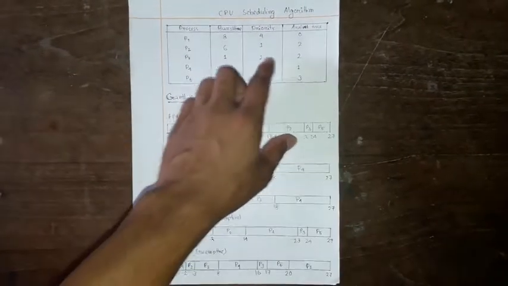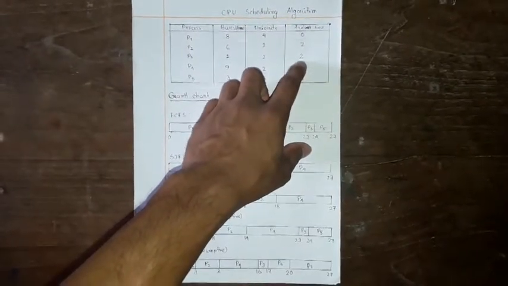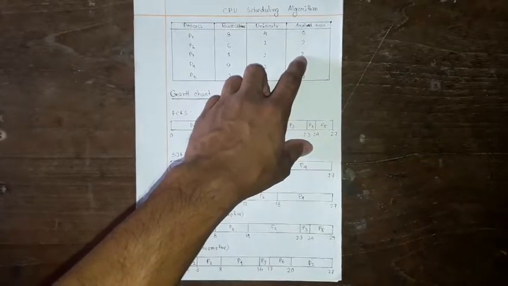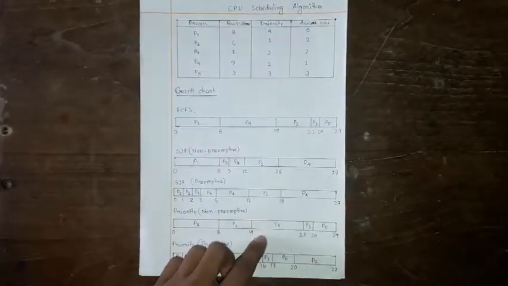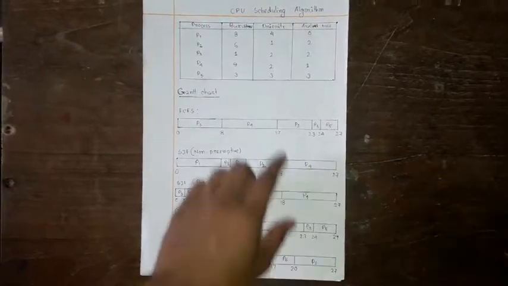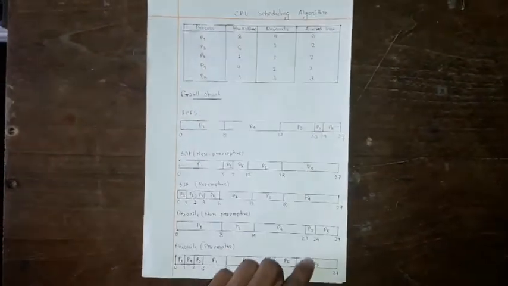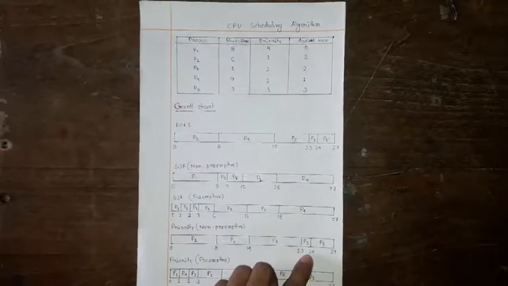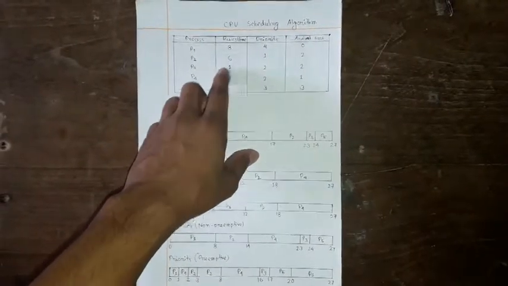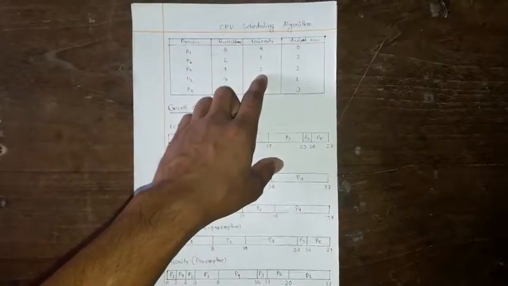Since P4 came into the system before P3, its arrival time is 1 and P3's arrival time is 2, P4 will be served before P3. So we'll assign P4 from time interval 14 to 23 because its burst time is 9. After P4 is served, we'll assign process P3 because its burst time is 1, so 23 to 24.